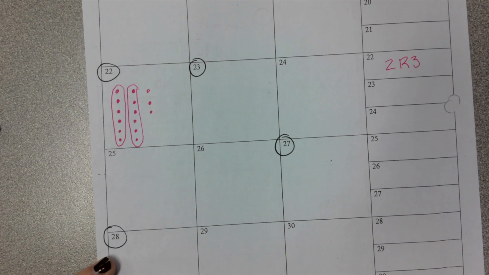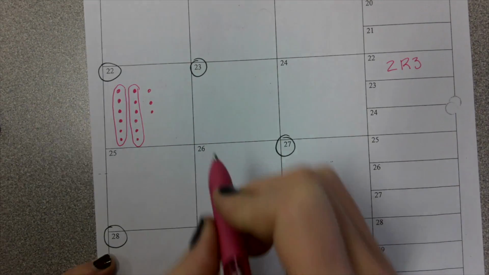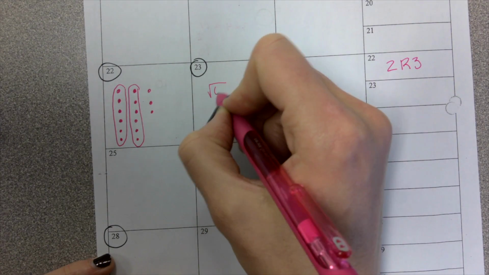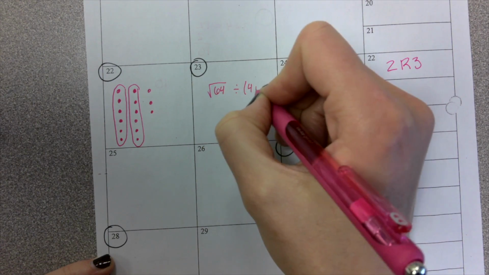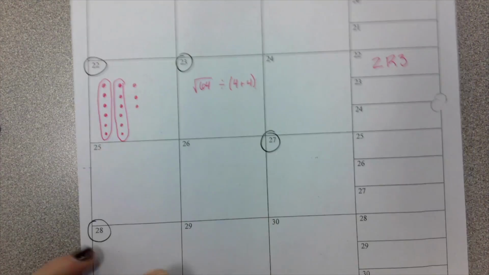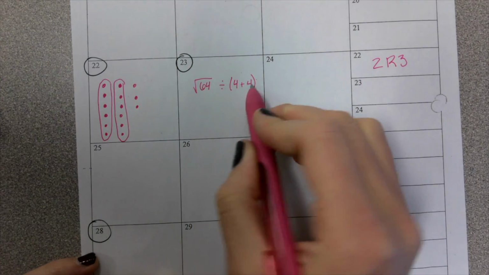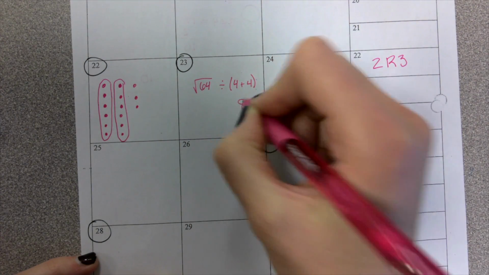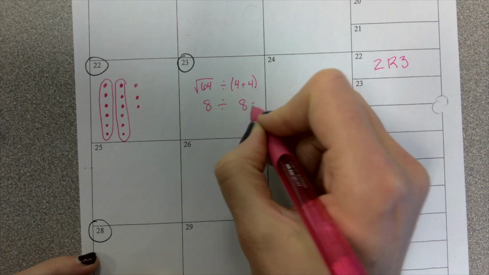Number 23 then. Describe the order of operations in this expression to find the number it equals. Square root of 64 divided by, in parentheses, 4 plus 4. What do we have to do first? The parentheses. So 4 plus 4 is 8. Square root of 64 is 8, so 8 divided by 8 equals 1.